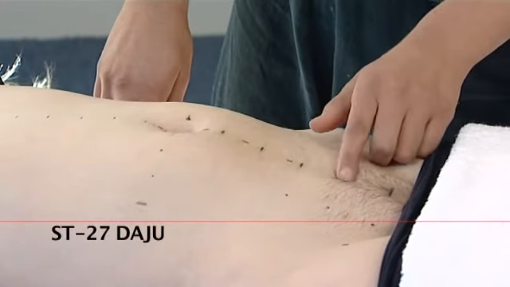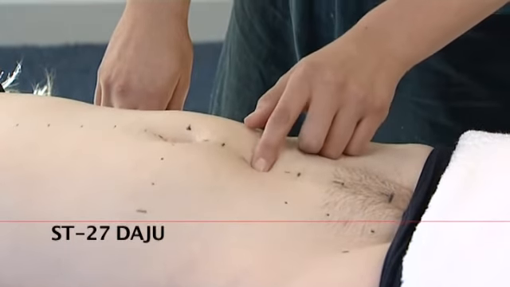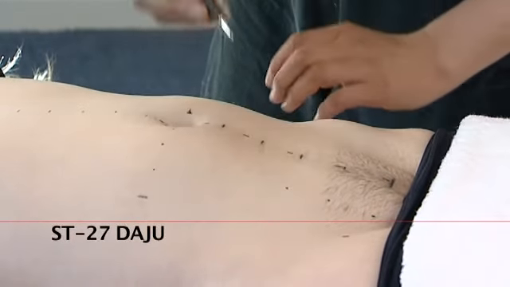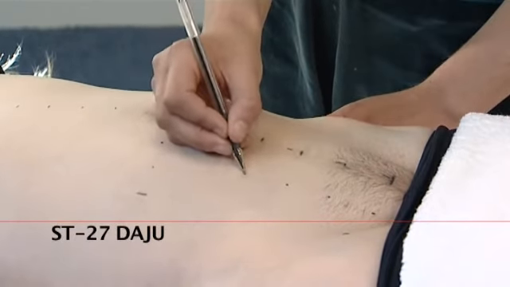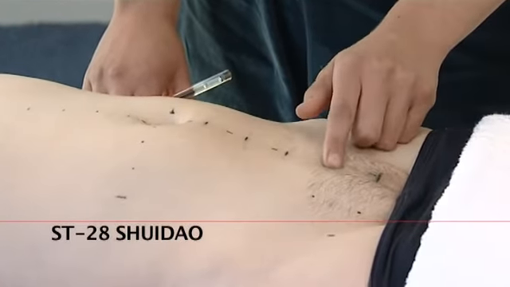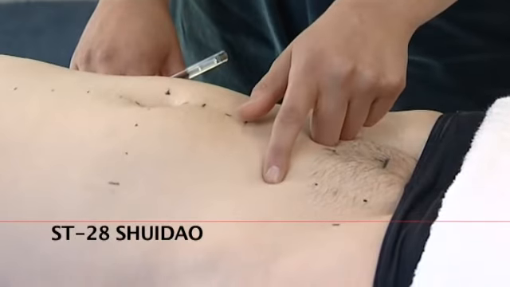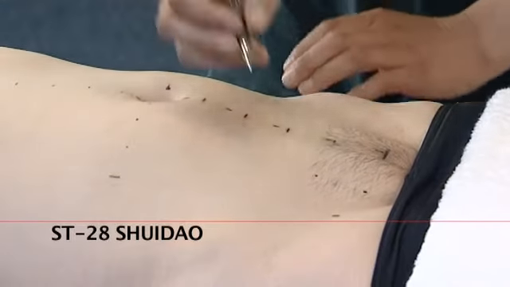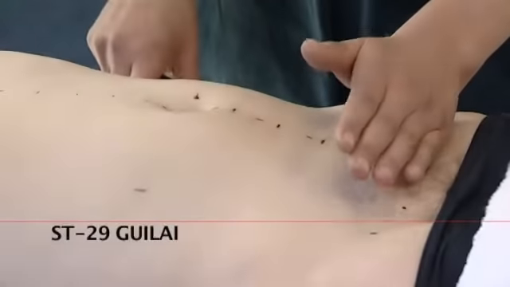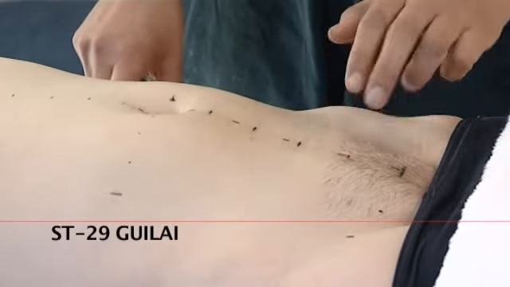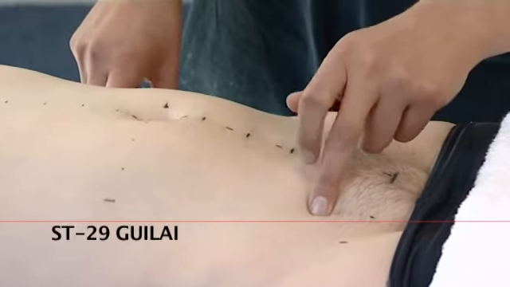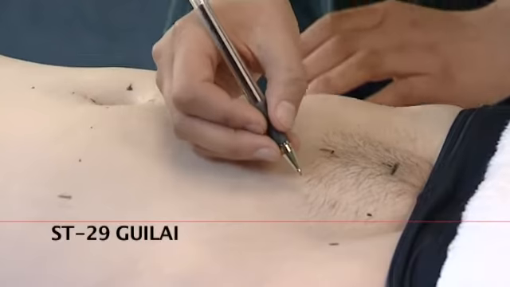Stomach 27 is on the lower abdomen, 3 sun superior to the pubic bone, level with Ren 5. Stomach 28 is on the lower abdomen, 2 sun lateral to the midline, at the level of Ren 4, which is 2 sun superior to the pubic bone. Stomach 29 is on the lower abdomen, 1 sun superior to the pubic bone, 2 sun lateral to the midline.